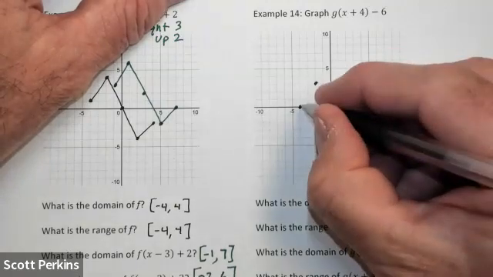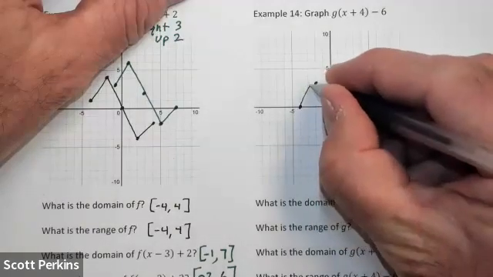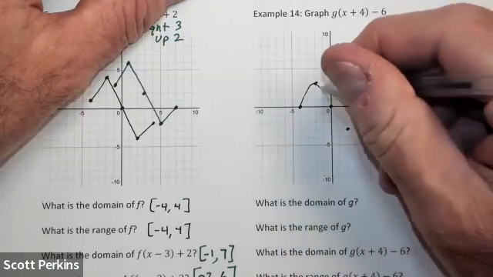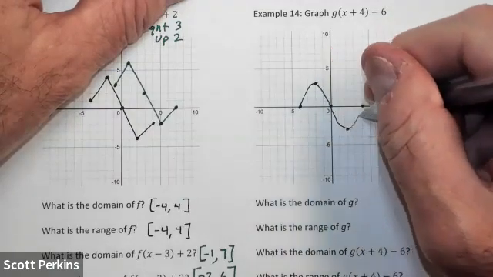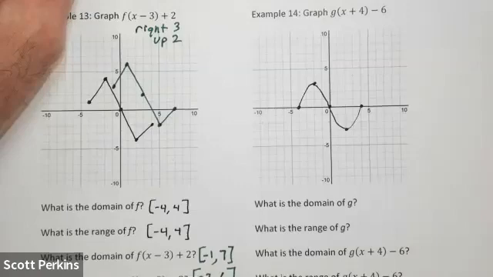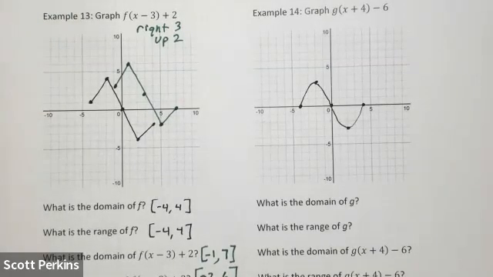And that's like the little curvy curve that we had before. Looks something like this. So that's just the graph that we were using earlier in example 10.